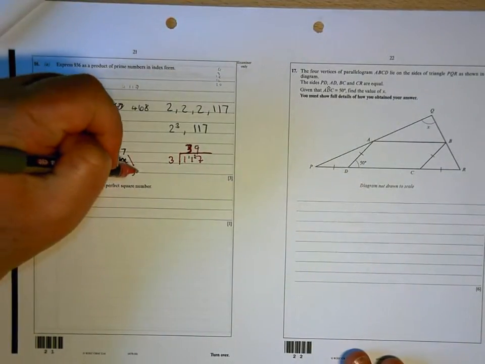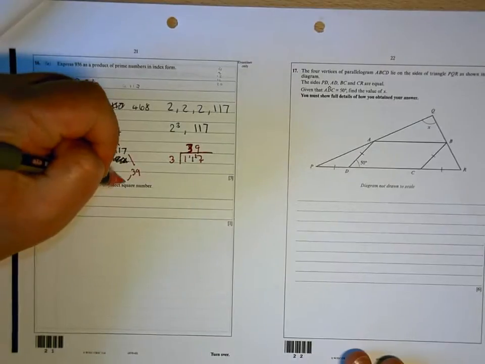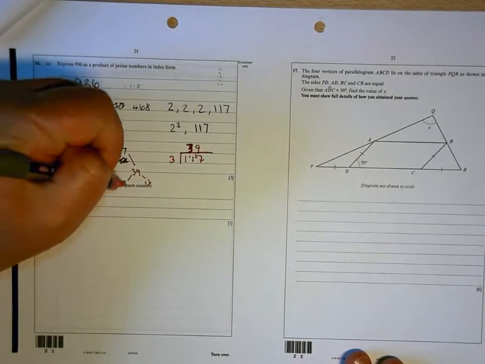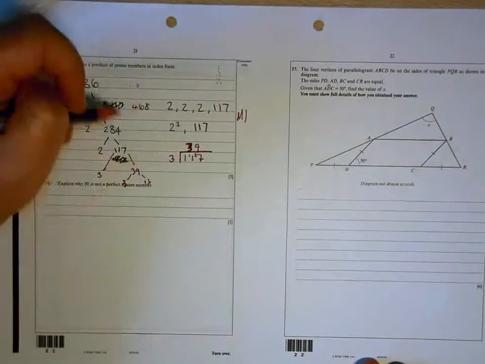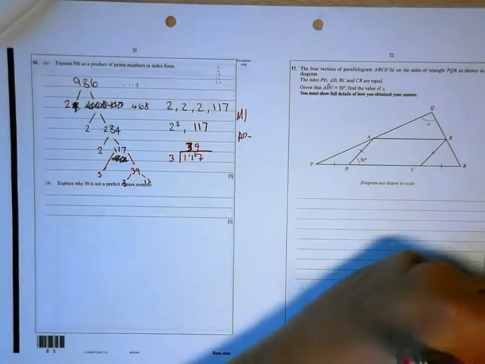So that goes like that, and then 3 goes into that 13 times, and 13 is a square number. So your method is okay, but you didn't get to finish it.